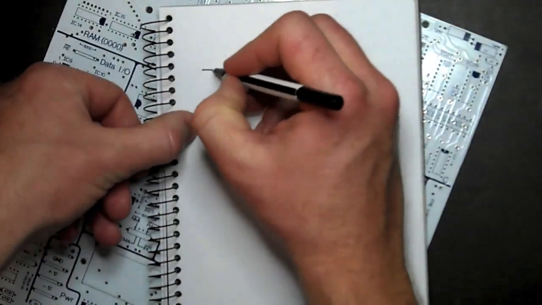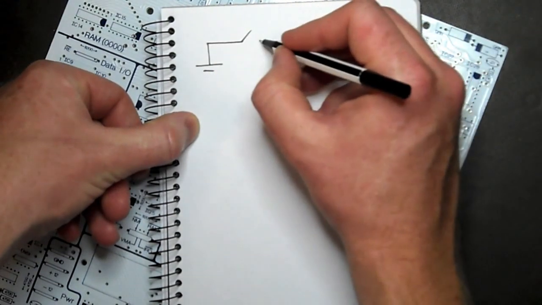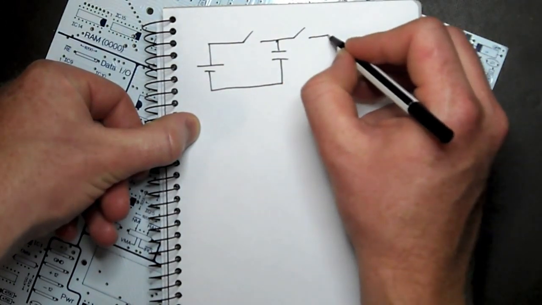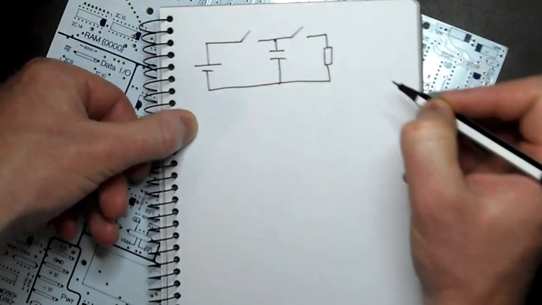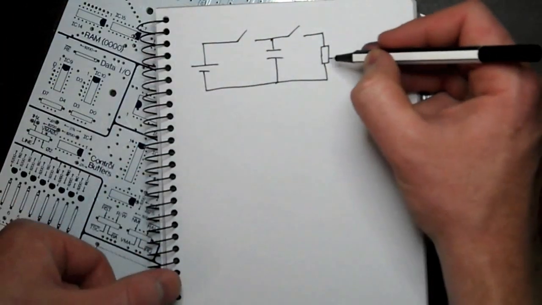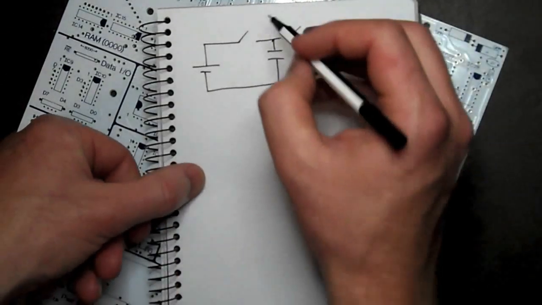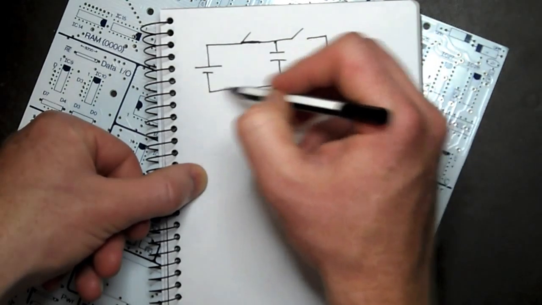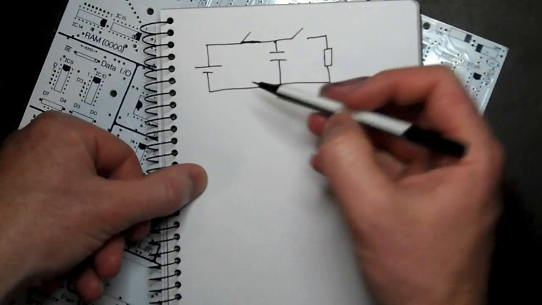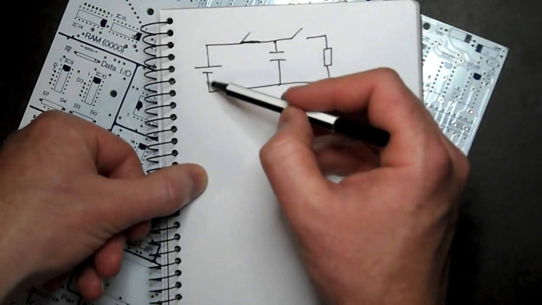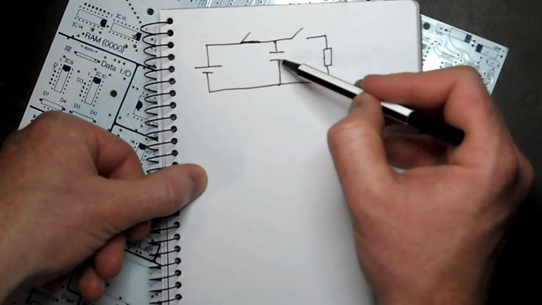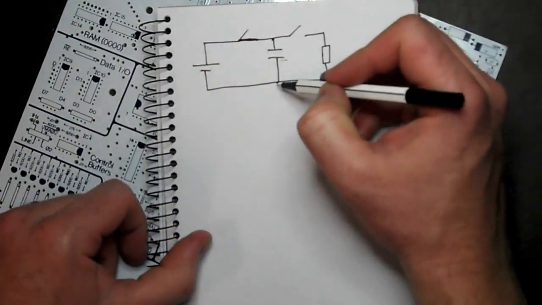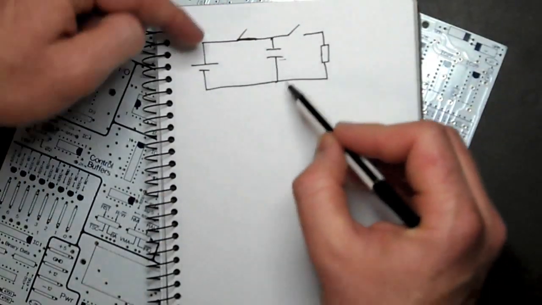Alright, let's now look at a practical application by putting it into a circuit. So in this circuit we have two switches, a power supply, a capacitor, and a resistor. If I was to short circuit this switch, I will now get current flow in this part of the circuit. Actually, I shouldn't really say current flow like that. I will get electrons flowing to here and then building up on this plate, and electrons from this plate will move over to the positive terminal of the battery. So it doesn't actually flow through here, but we do get electrons flowing like that.